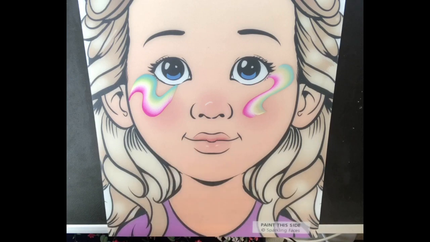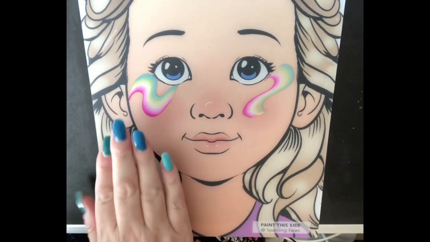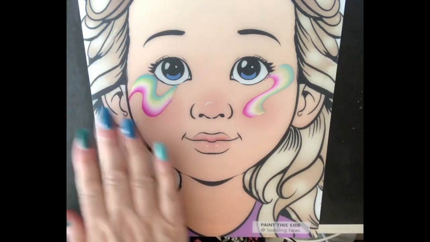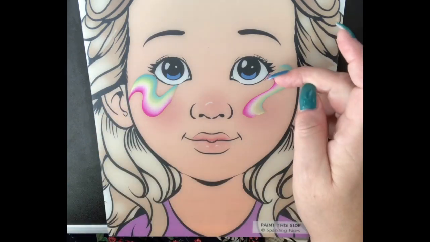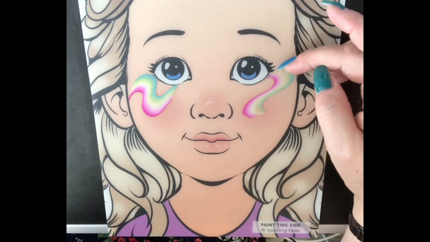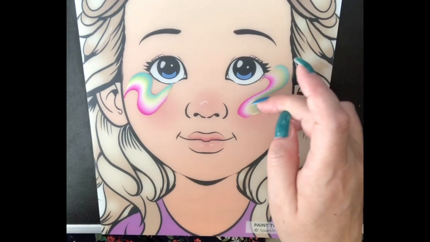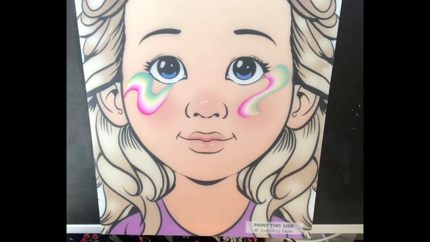Similarly with these two, this one just looks odd because it's going against everything that the face is aesthetically telling it to do. Whereas this one follows the flick up there and then comes round, following the cheekbone, and then a little flick out just to give it some extra interest.